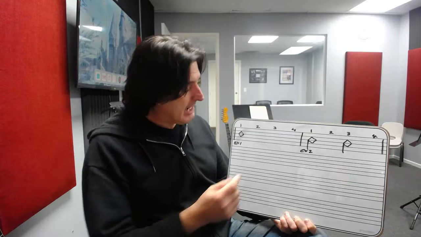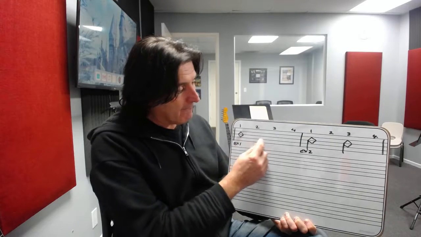So let's take a look at our first example in exercise number 1. We have 4 beats, 1, 2, 3, 4, and we've got this symbol here, which is a diamond. There's only one symbol in this bar, and this symbol is telling us to do something one time and make it last for all 4 beats, the whole bar. Therefore, musically, we call this a whole note, because it lasts for the whole bar.